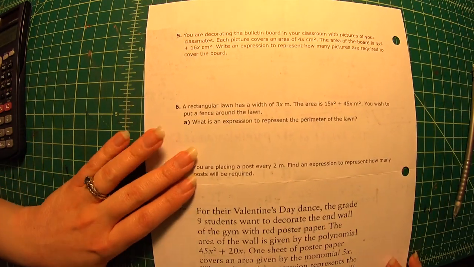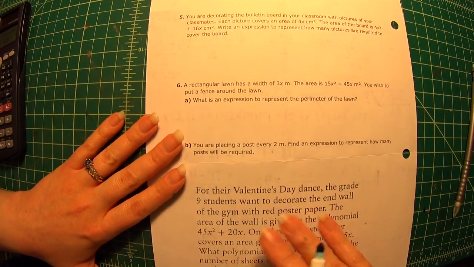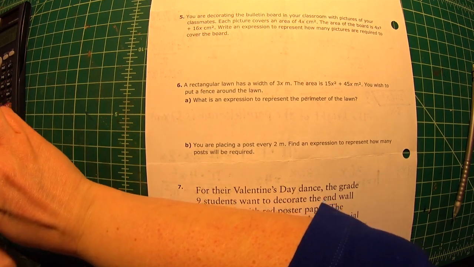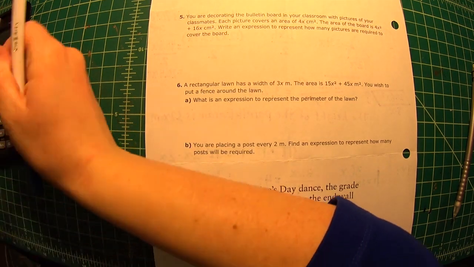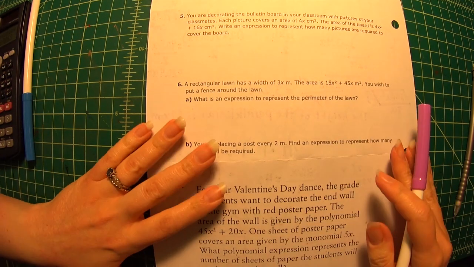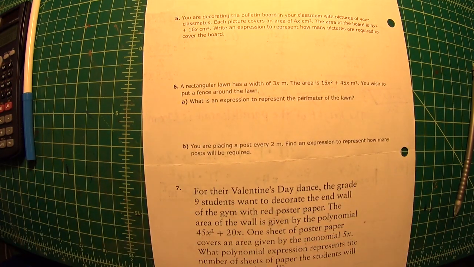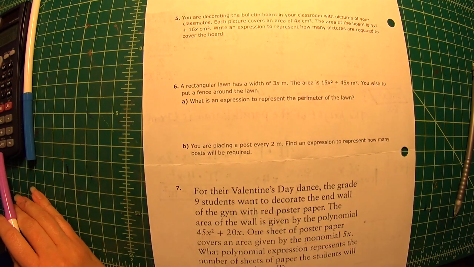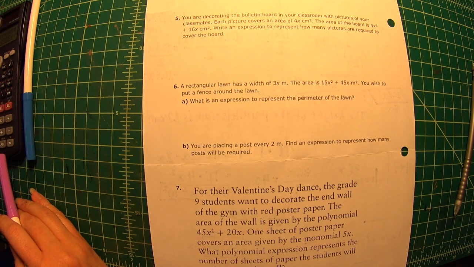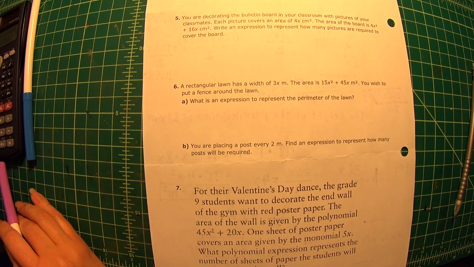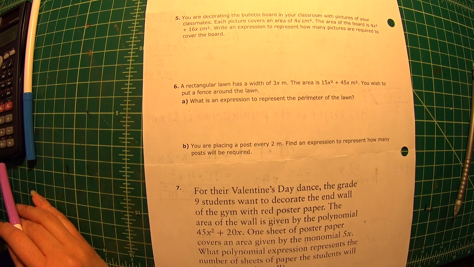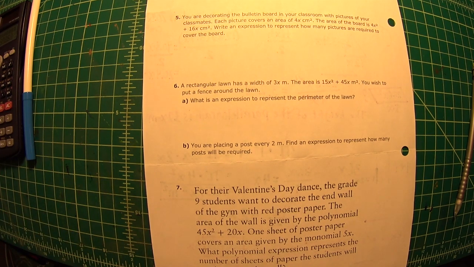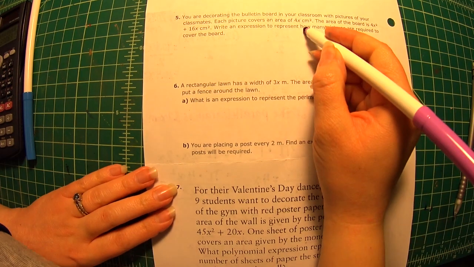Okay. So number 5 now. You are decorating the bulletin board in your classroom with pictures of your classmates. Each picture covers an area of 4x centimeters squared. The area of the board, okay, so it's the overall board, is 4x squared plus 16x centimeters squared. Write an expression to represent how many pictures are required to cover the board.